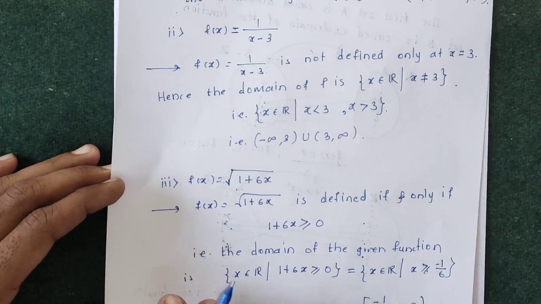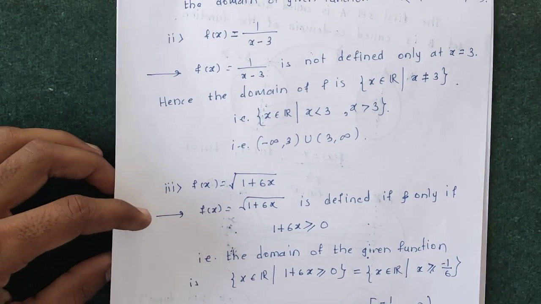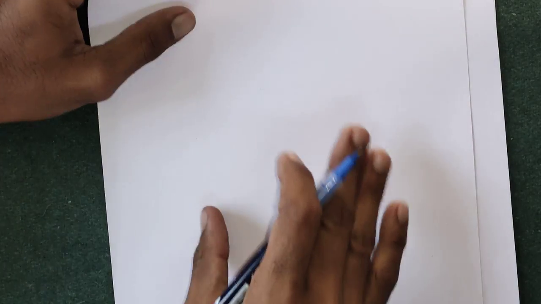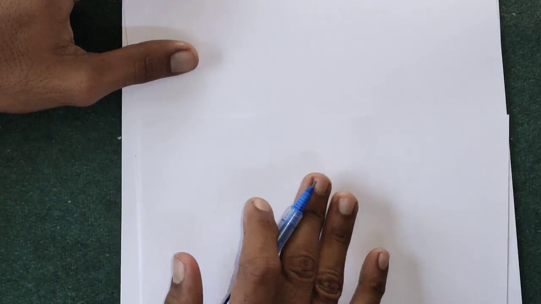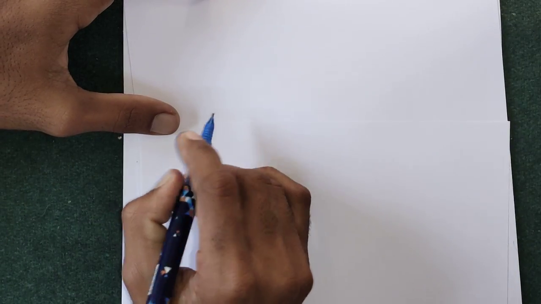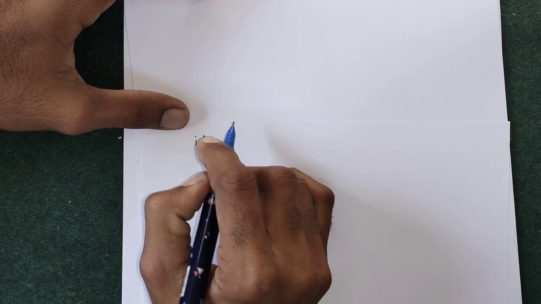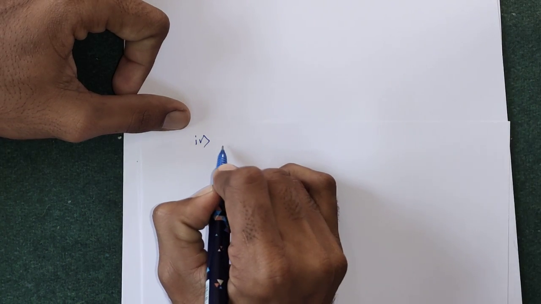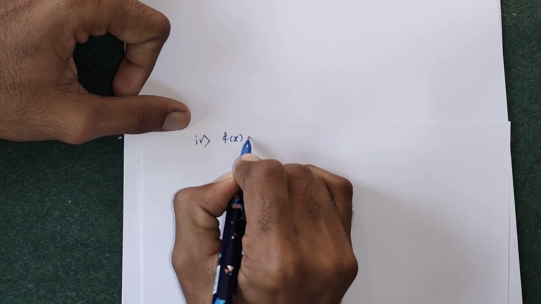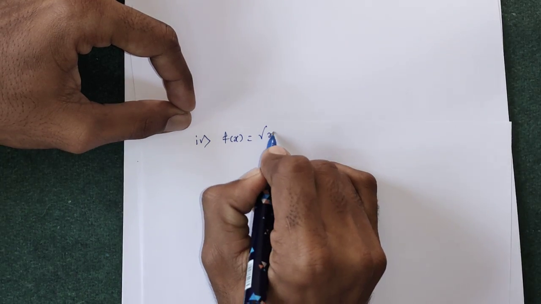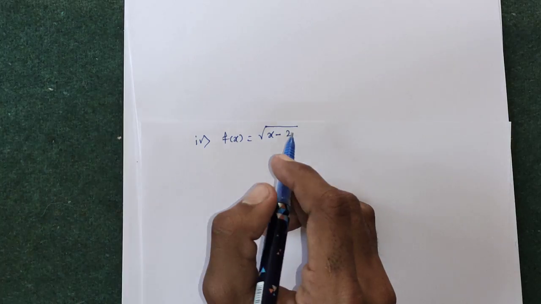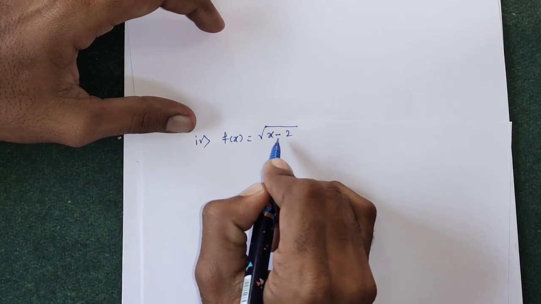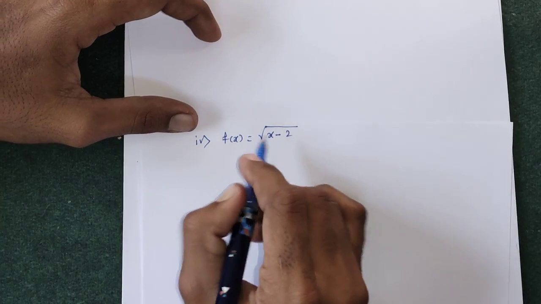Now we will see a similar example. The fourth example is f of x equal to square root of x minus 2. Clearly, as in the similar example, the domain of this function will be where x minus 2 is greater than or equal to 0.